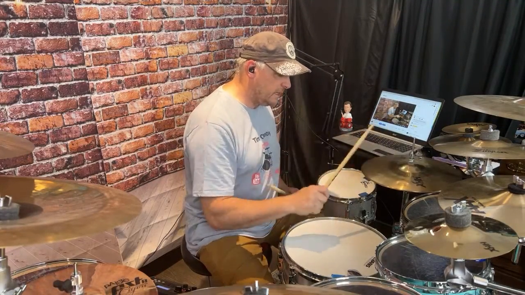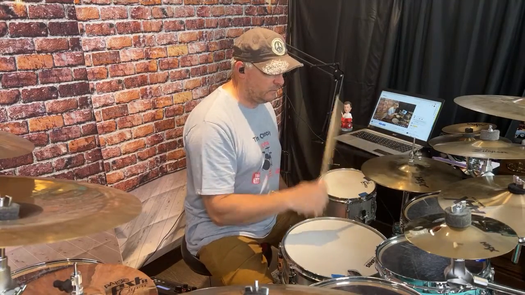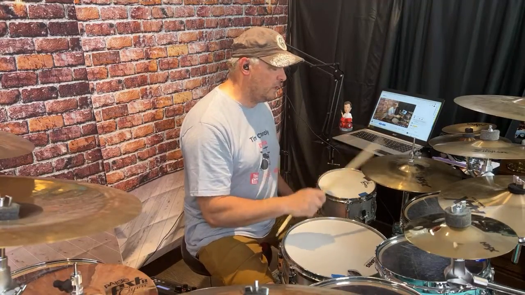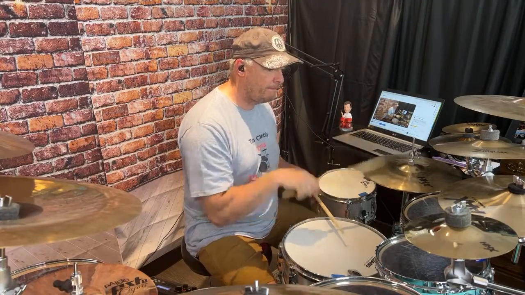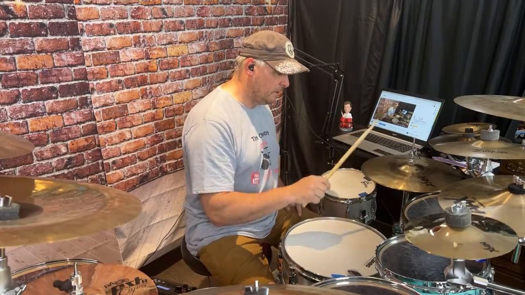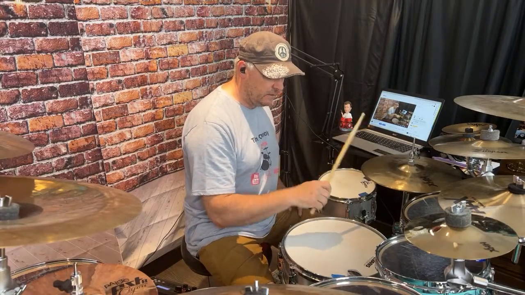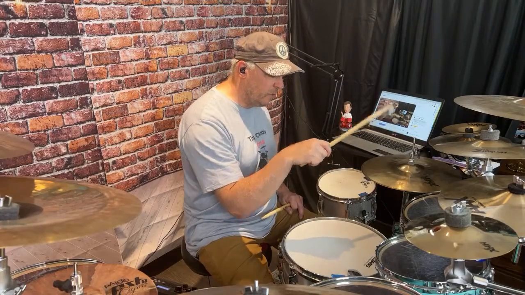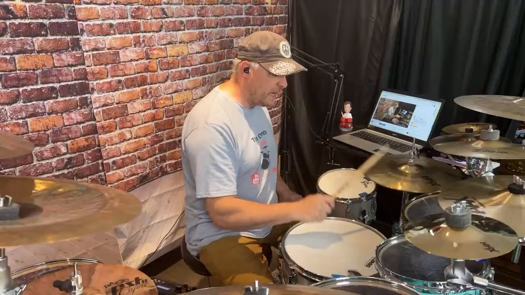1 E and a 2 E and a 3 E and a 4 E and a 1, 2, 3, 4. 1 and 2 and 3 and 4 and 1 and 2 and 3 and 4 and. Now that's tricky to do. I'm doing this motion. I'm doubling up on that motion that I talked about, where instead of doing 3, I'm doing 1. 1 on the tip, 1 on the edge.